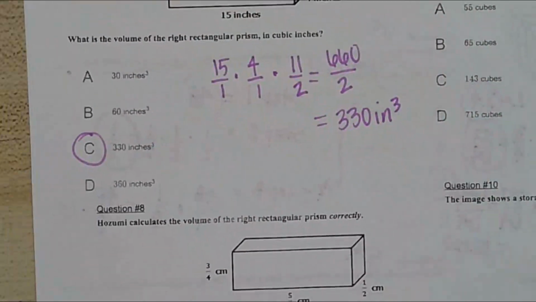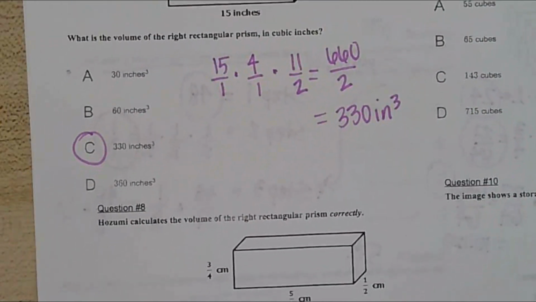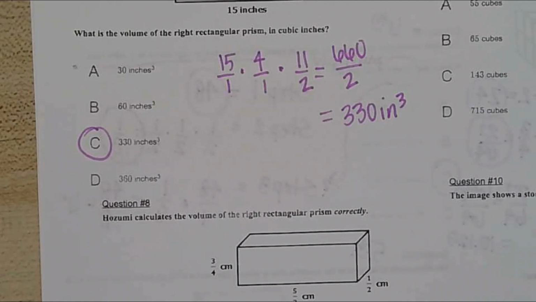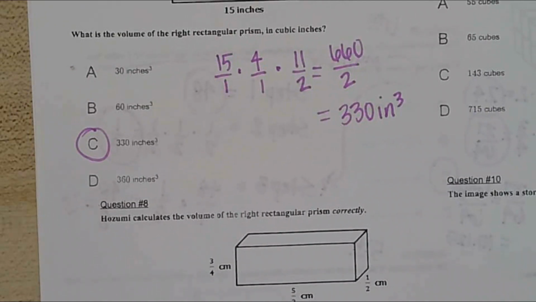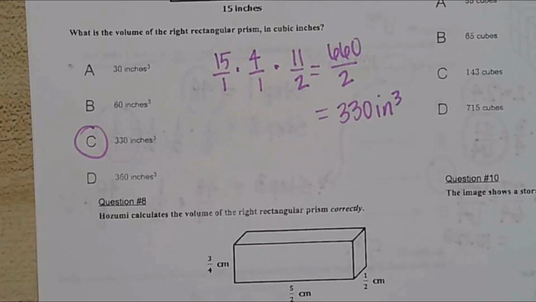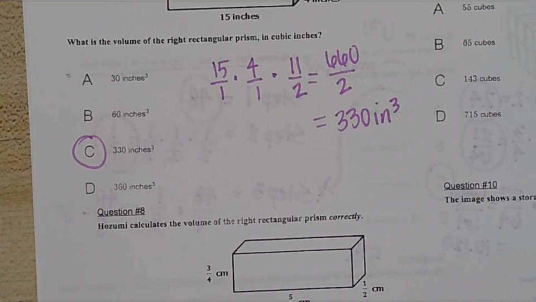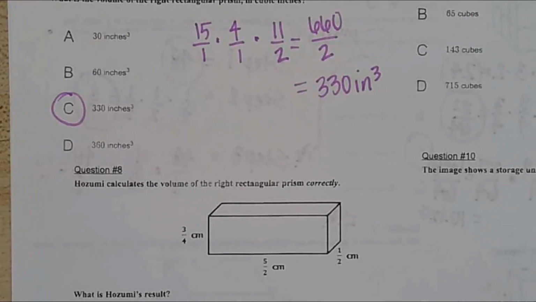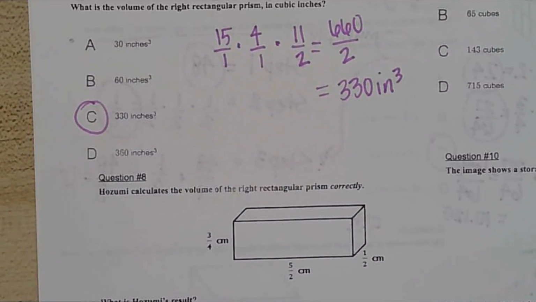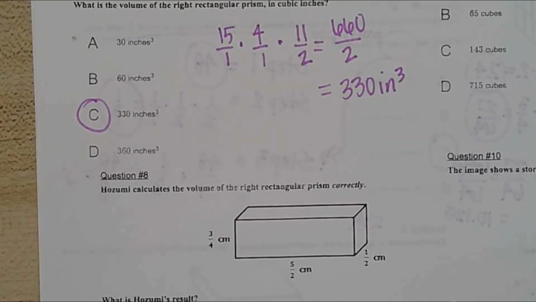Do your next one, number 8. Question 8, not 9. Do question 8 first. Fifth or sixth?